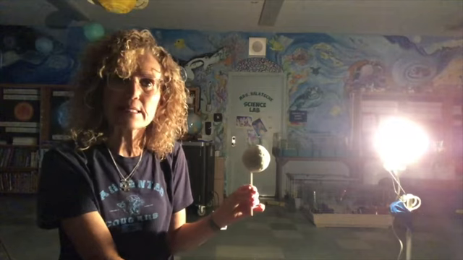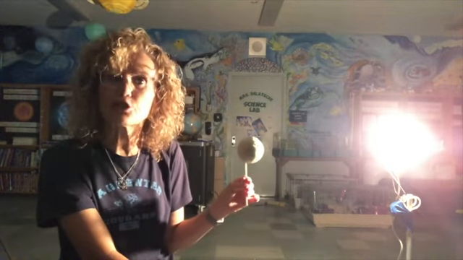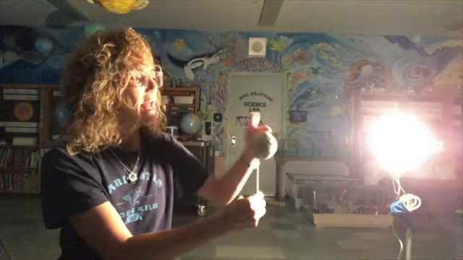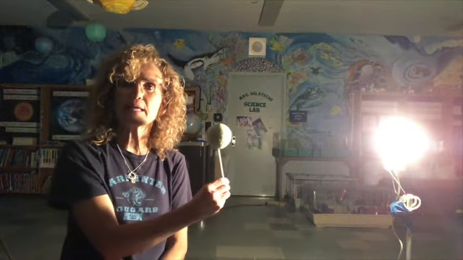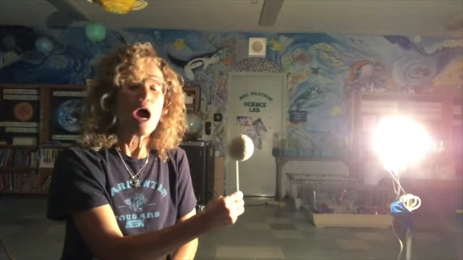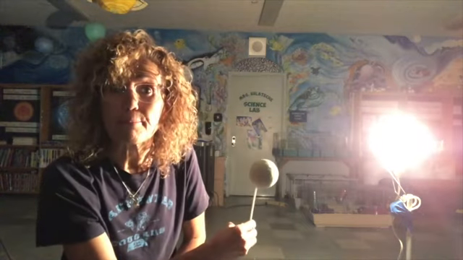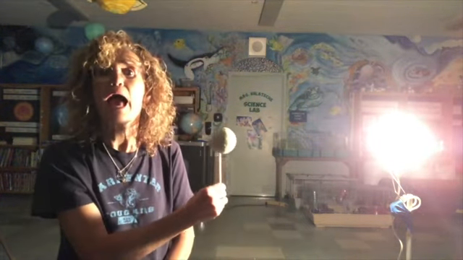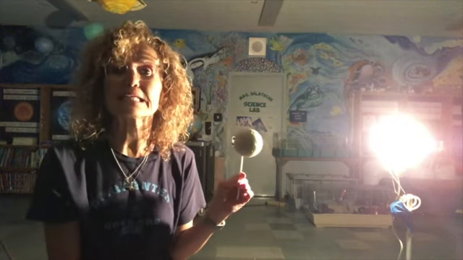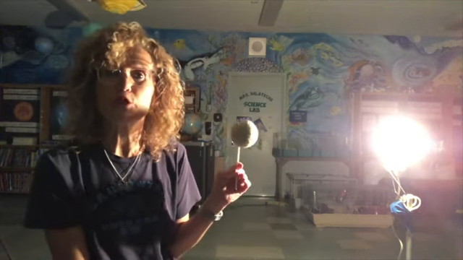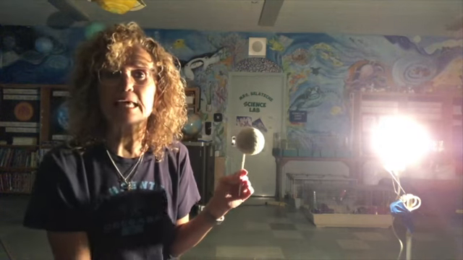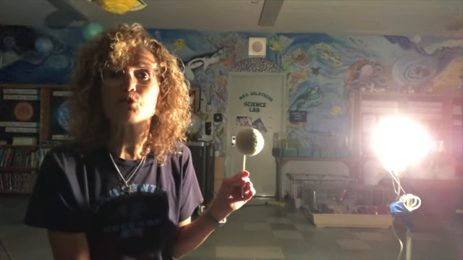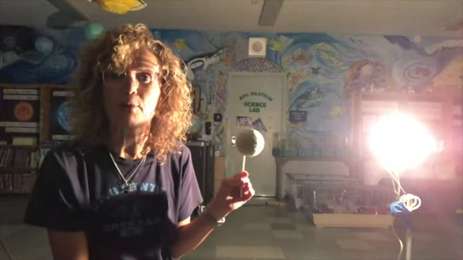Now, light and dark, light and shadow. Do you see that half of the moon is lit up with light and half of the moon is in a shadow? That's what happens all the time. The moon is always half light, half shadow. But we don't always get to see it from where we are on Earth. So I'm going to do a little experiment that helps you see the different phases of the moon and why we see them on Earth.